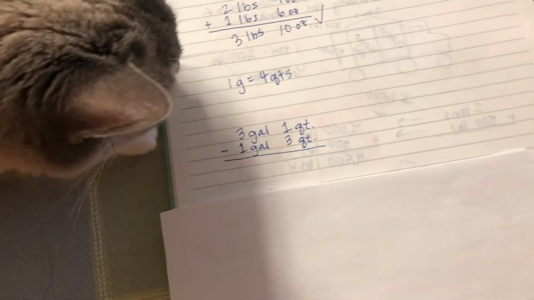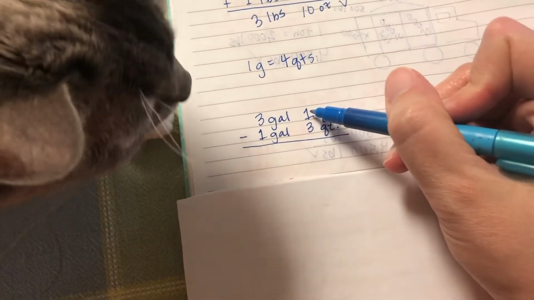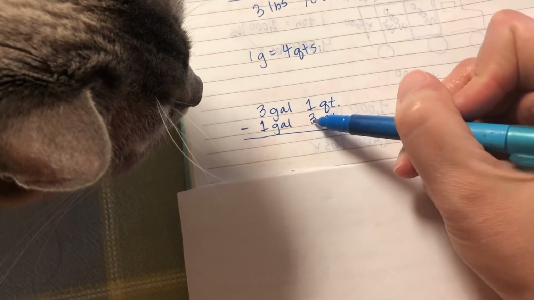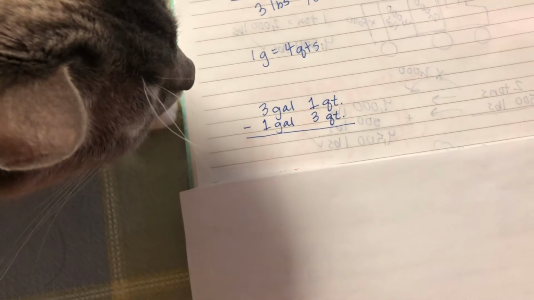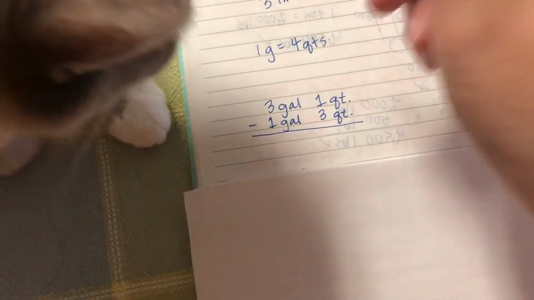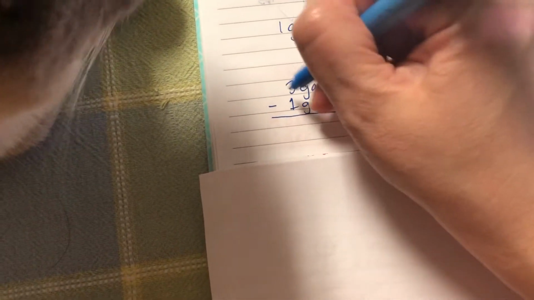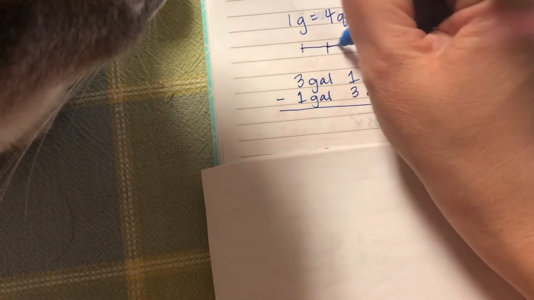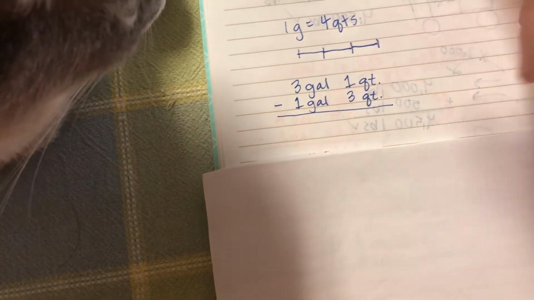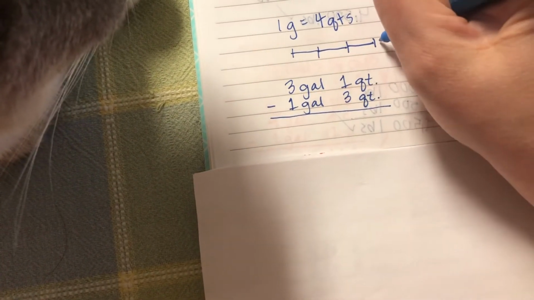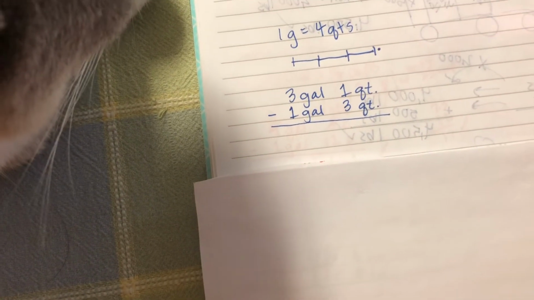Okay, so can we take away 1 minus 3? Could we take away 3 from 1? No, we can't do it. I'm going to draw myself a little picture. So I'm starting off with 3 gallons here, and then I have 1 quart. So there's my little dot, right?